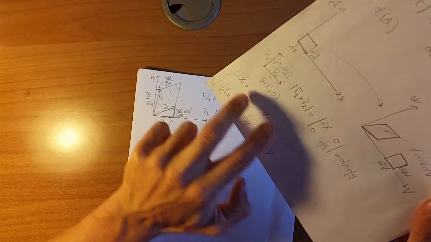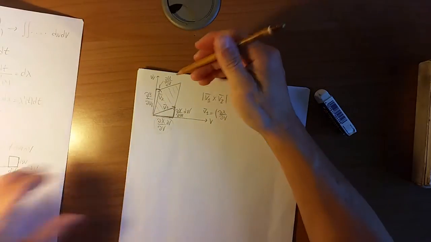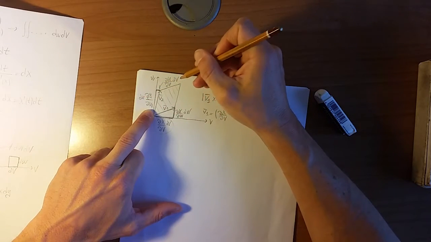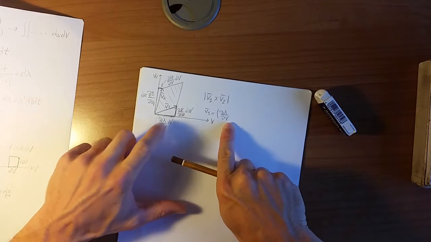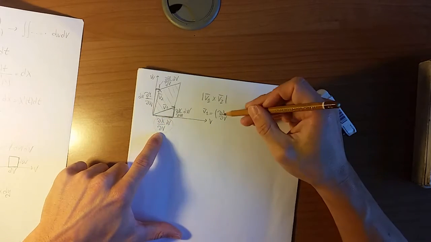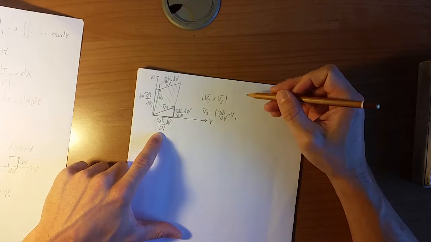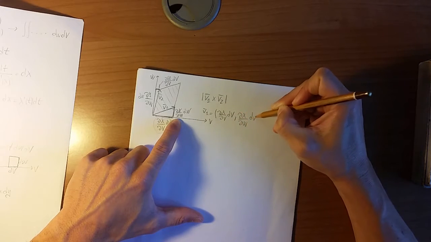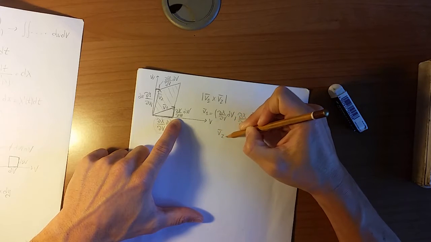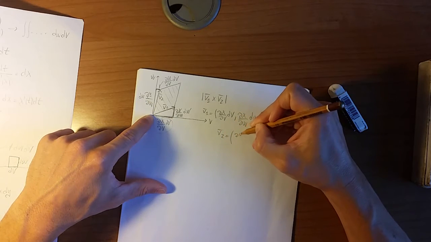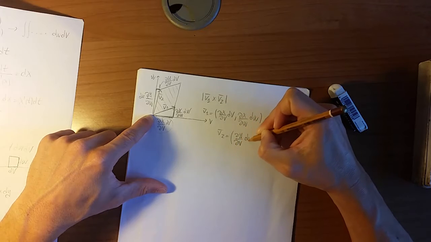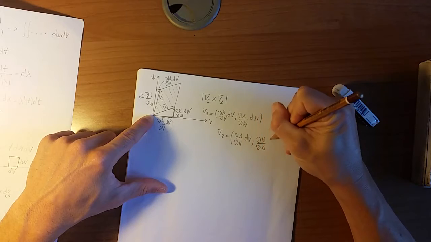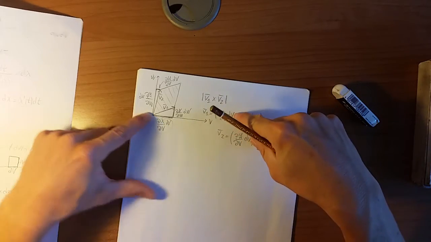The same can be done here, so we should multiply this by dw and this by dv. So the component along v of v1 is dx over dv times dv. The second component along w is dx over dw times dw. Whereas for v2, the component along v is dy over dv, and here we have dy over dw. We should take the cross product of this.